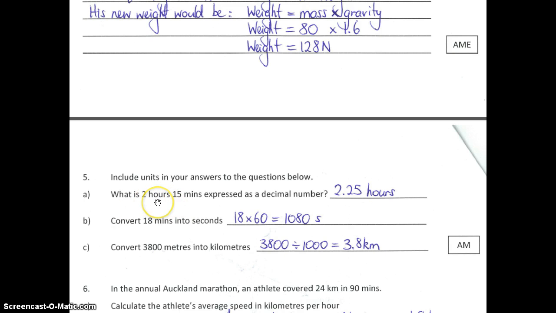So you've got 2 hours, and you want to express 2 hours 15 minutes as a decimal number. The way you have to do it is think about the 15 minutes as a fraction of an hour. So 15 minutes is a quarter of an hour. So we've got 2 hours plus a quarter of an hour, or 2 1/4. So that's the same as 2.25, because 0.25 is the same as 1/4.